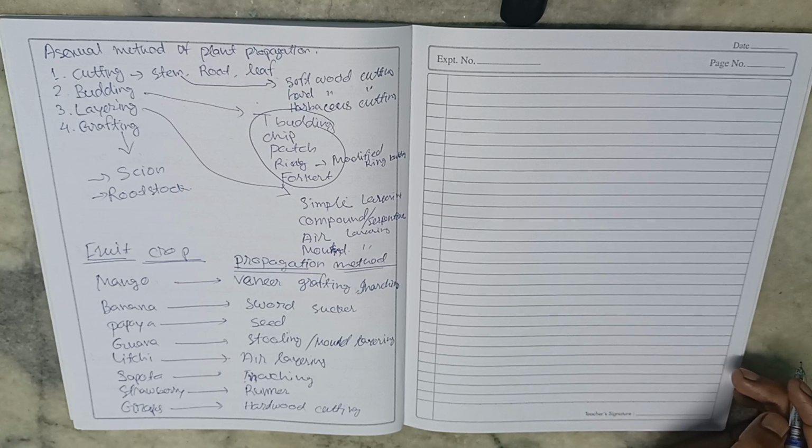Then in papaya we generally go for the seeds. These all are important and that's why you need to remember these. In guava we go for stooling or mound layering. So here you can see the stooling or mound layering is done.